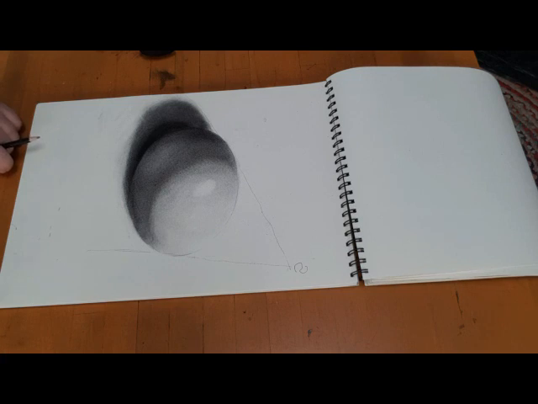We learn about the value, which is the degree of lightness and darkness of a color. We know about highlights, which are the brightest area of an object, and here is the highlight.